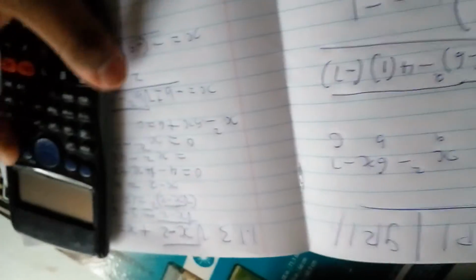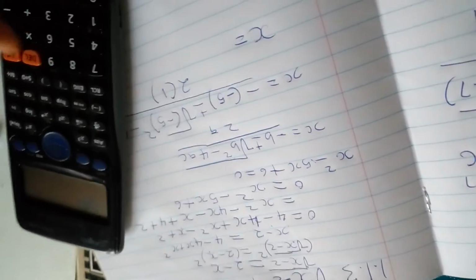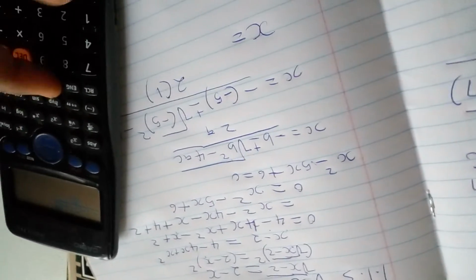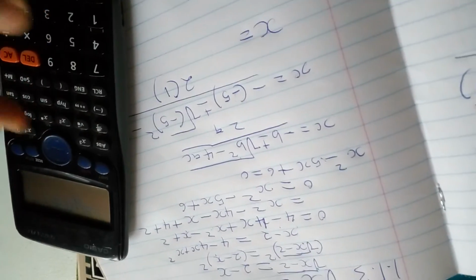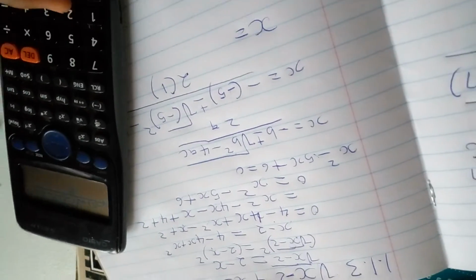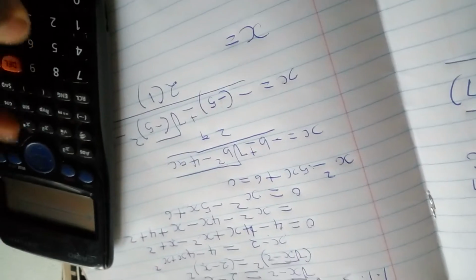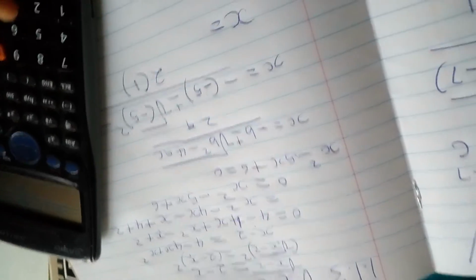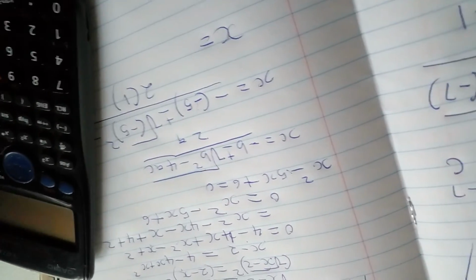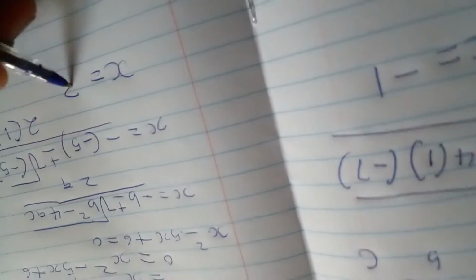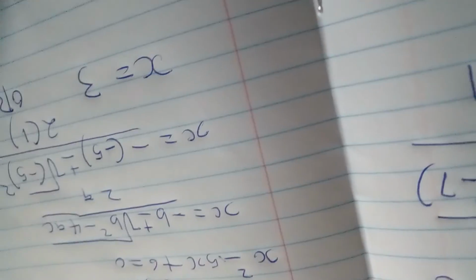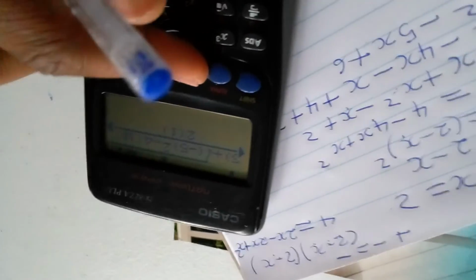x equals, let's resolve it here using our calculator. Negative 5 plus negative 5 squared minus 4 a c, 2 a, it is 3, or x equals, let's check using the negative value.